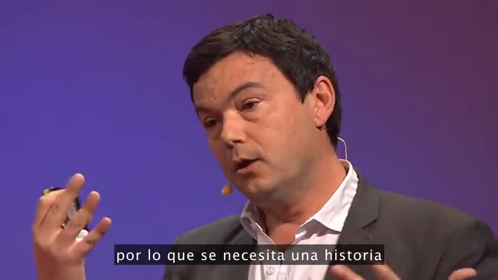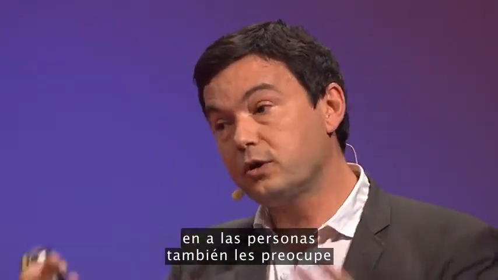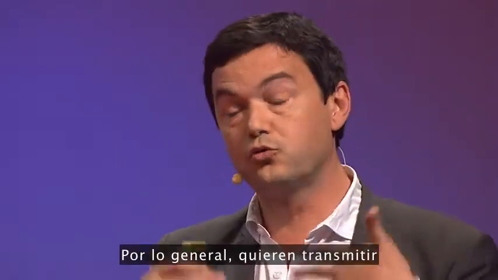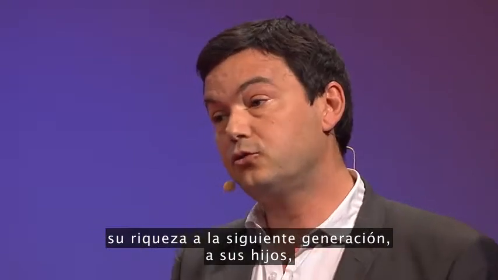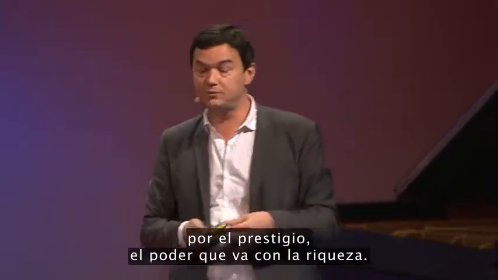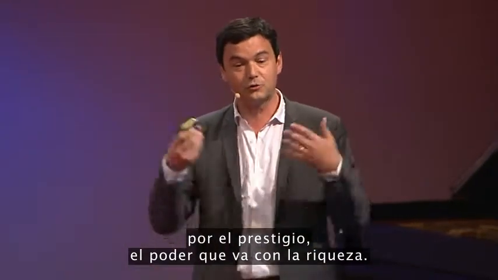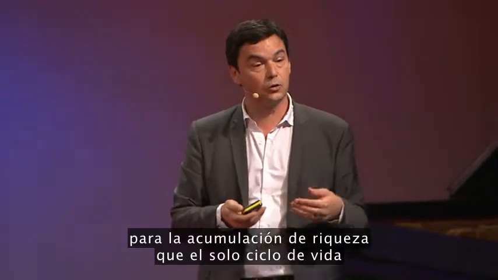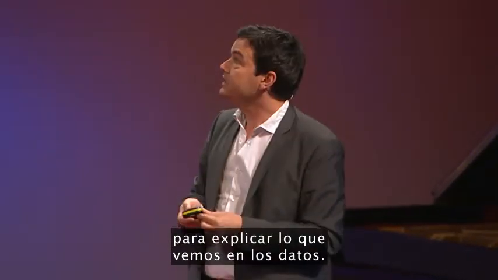So you need a story where people also care about wealth accumulation for other reasons. Typically they want to transmit wealth to the next generation, to their children, or sometimes they want to accumulate wealth because of the prestige, the power that goes with wealth. There must be other reasons for accumulating wealth than just life cycle to explain what we see in the data.